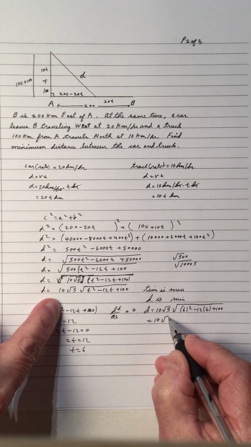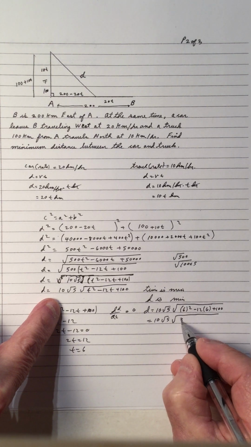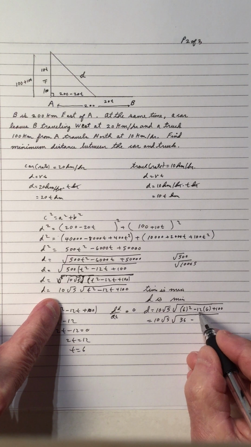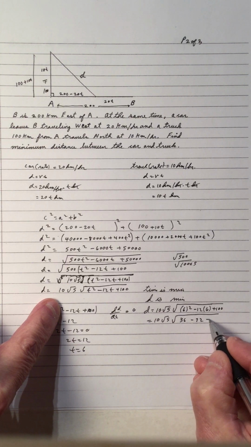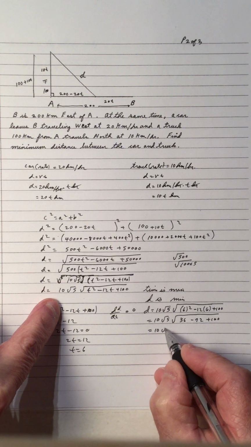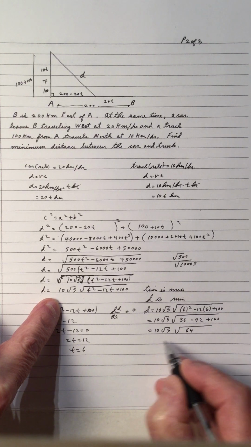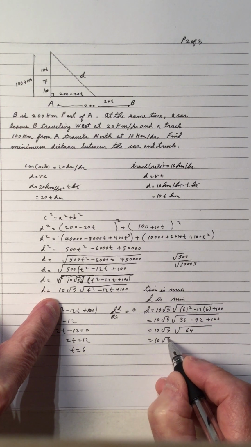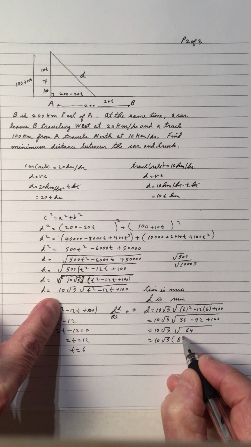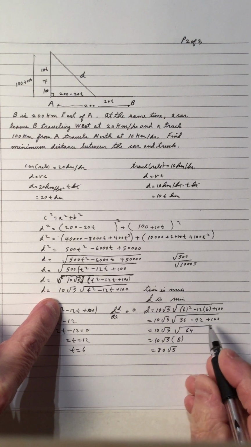That's 36, 12 times 6 is 72, plus 100. So negative 36 and 100 is 64. So that's 10 root 5. Square root of 64 is 8. So it's 80 square root 5.